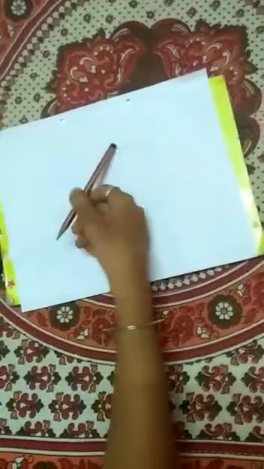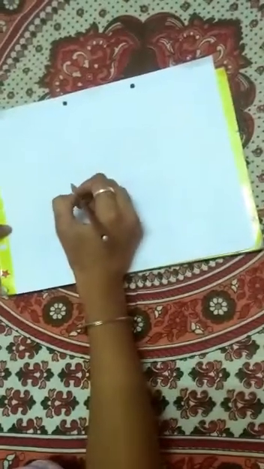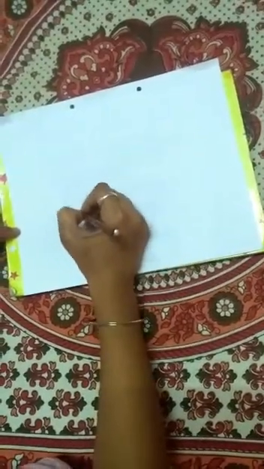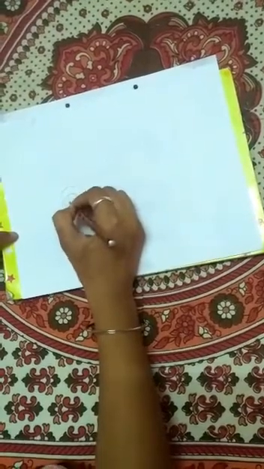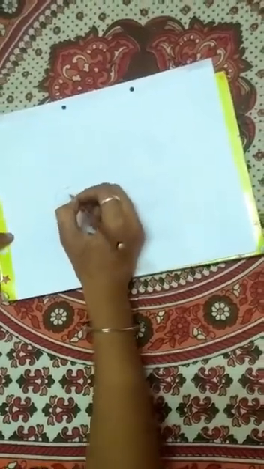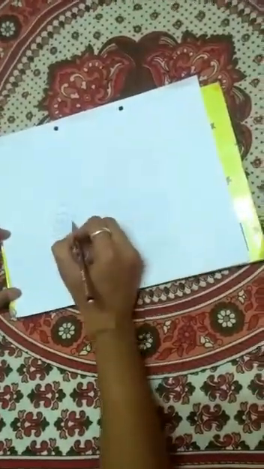Friends, then students, let's do one activity. Take one sheet and pencil. Students, let's draw any vehicle that you like most. See here, ma'am is drawing a vehicle. See the shapes. Now our vehicle is ready.